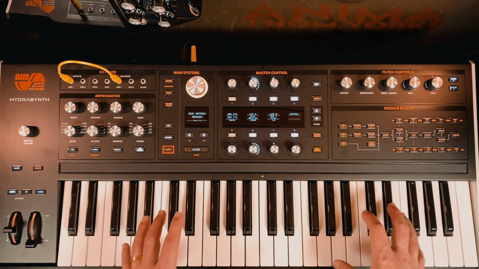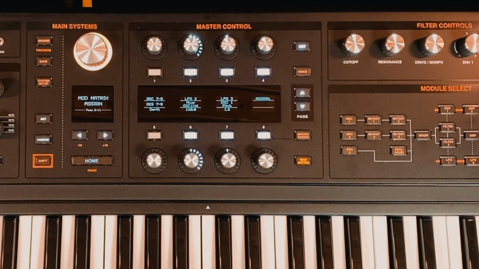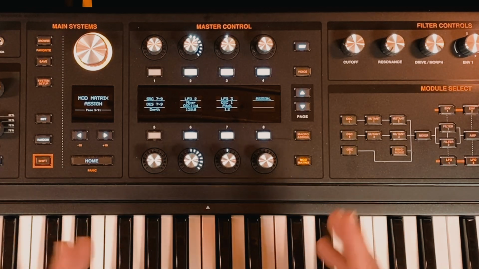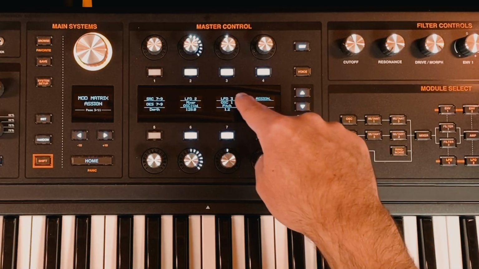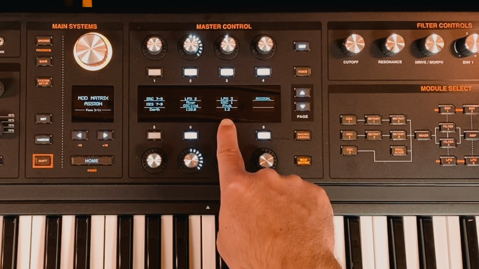Last but not least, I've used LFO3 to try to create that tape fluttering pitch oscillation that brings this lo-fi characteristic to the sound. So here I'm routing LFO3 to oscillator 1 pitch, again to a value of 1.2.